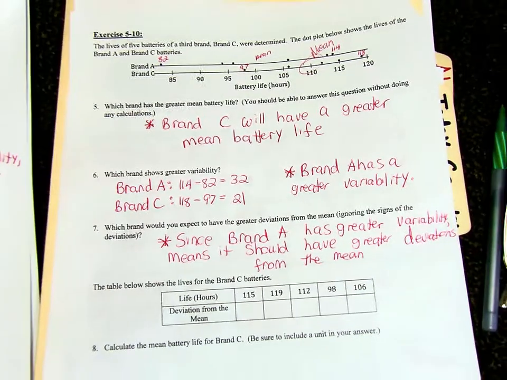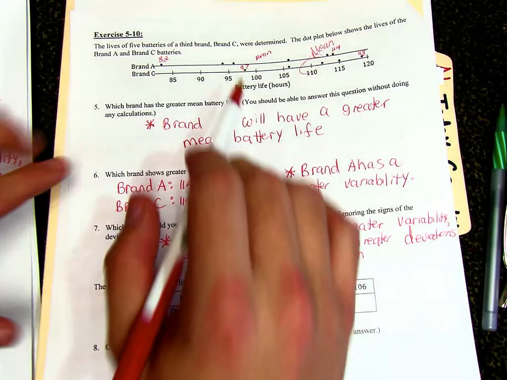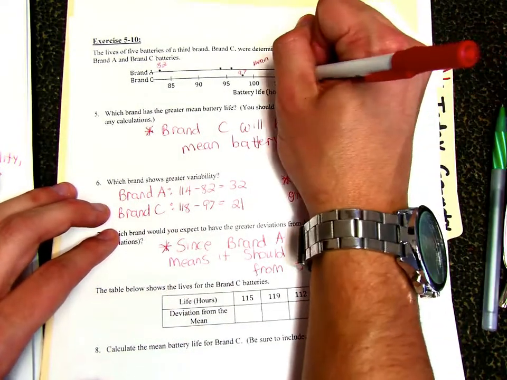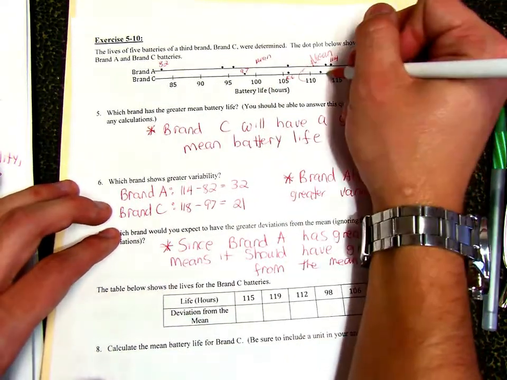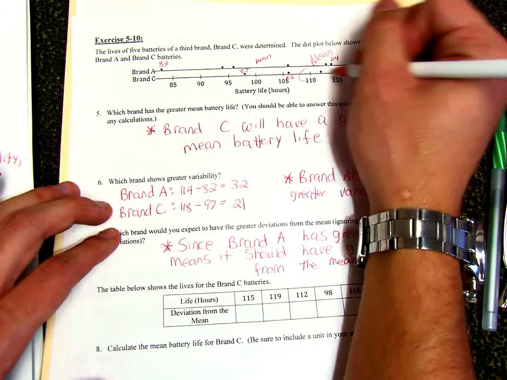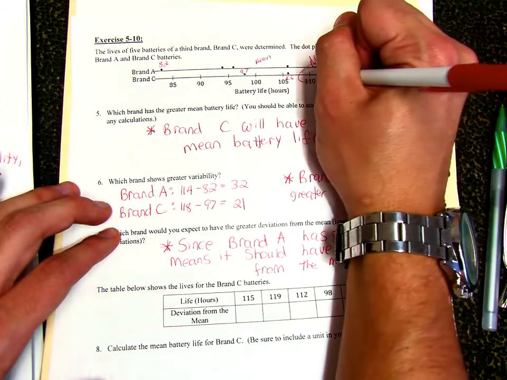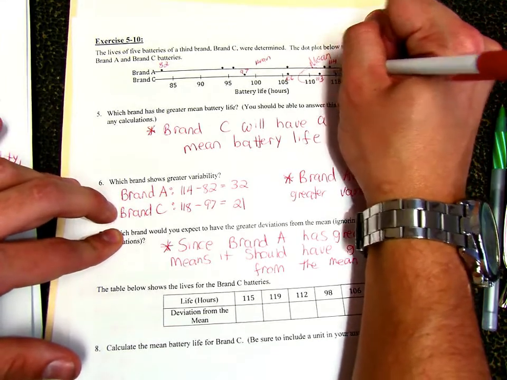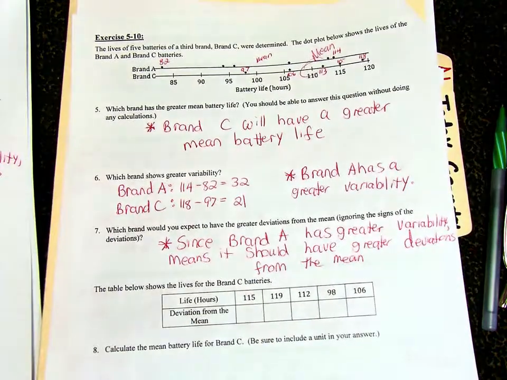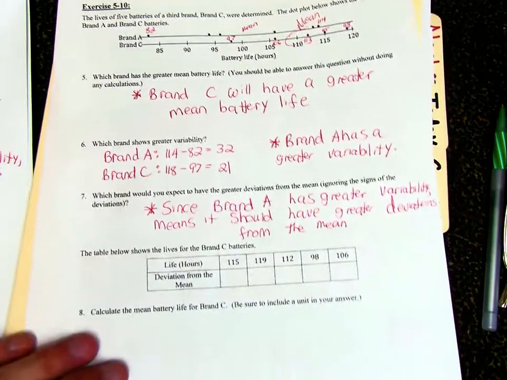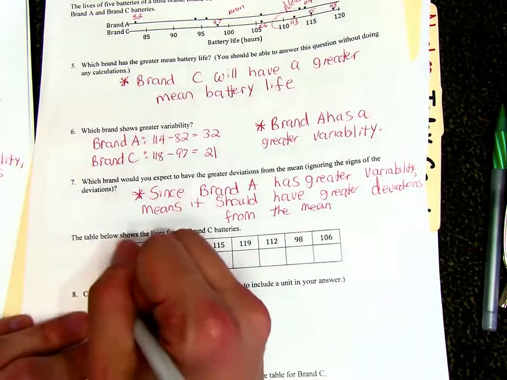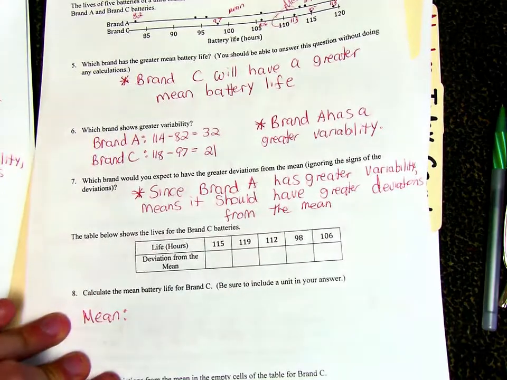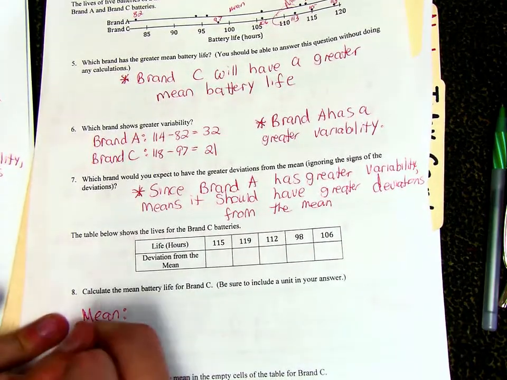So if we look at this, we have 97. A little bit past 105 will be 106. A little bit in the middle of 105 and 115 will be 113. And then we'll have 115, and then we have 118. So if we were trying to find the mean now of these values, we're going to add them together.